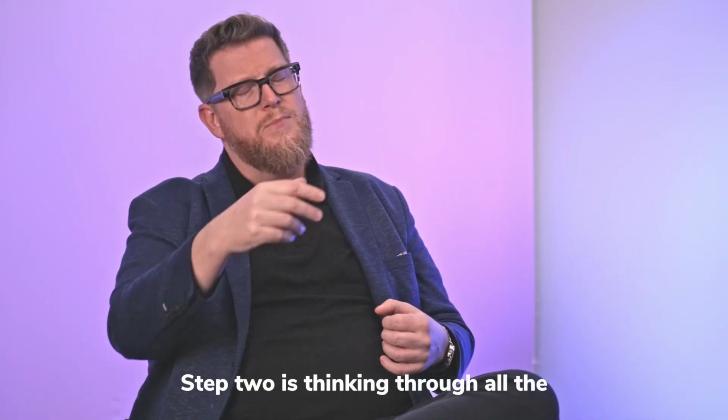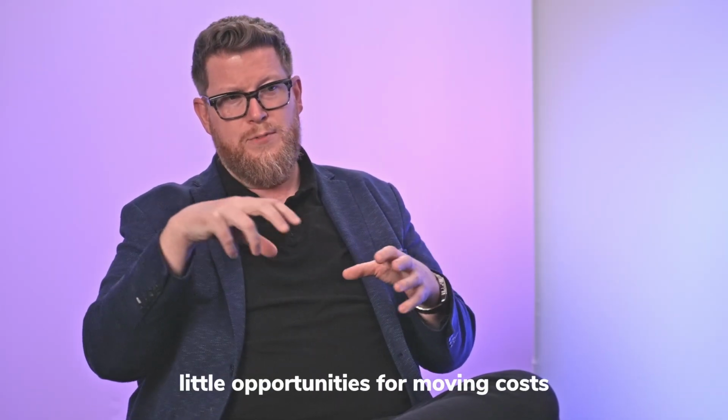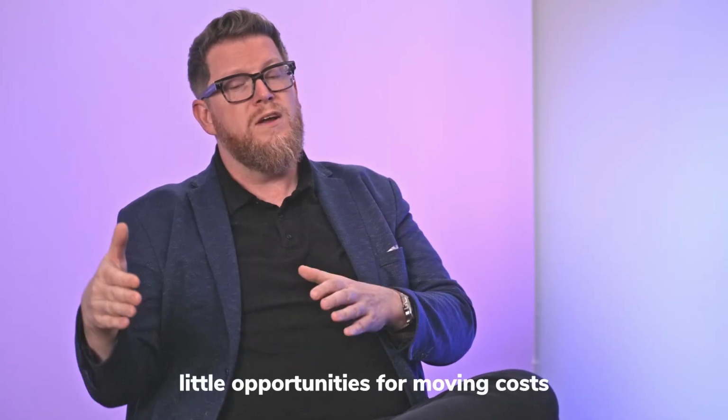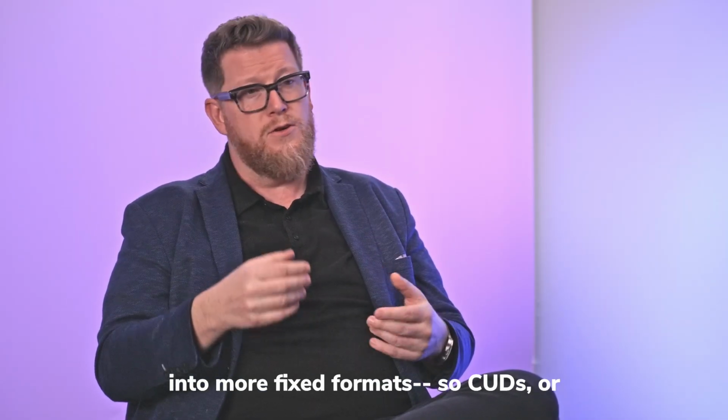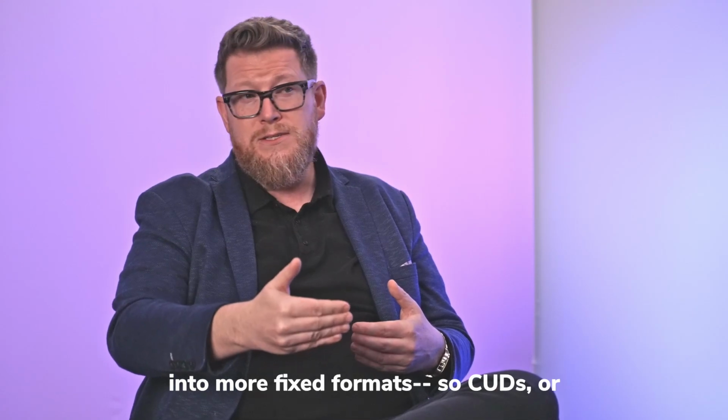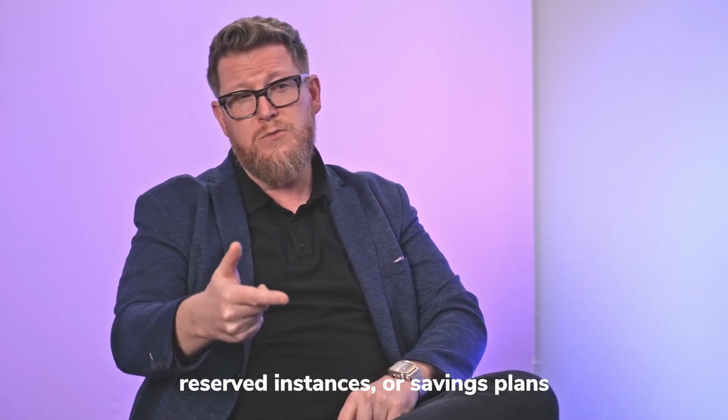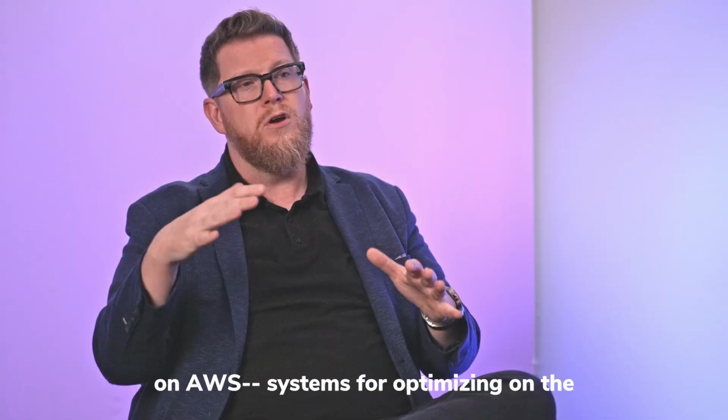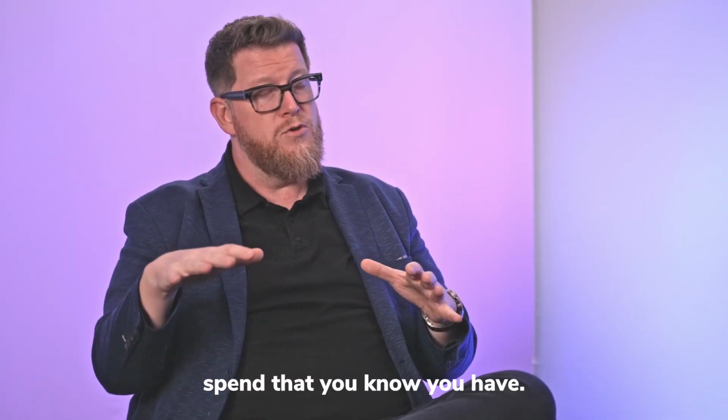Step two is thinking through all the little opportunities for moving costs into more fixed formats. So CUDs or reserved instances or savings plans on AWS, systems for optimizing on the spend that you know you have.